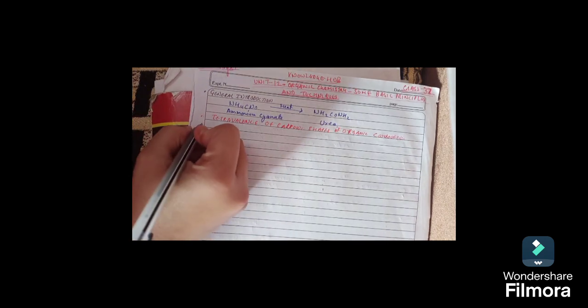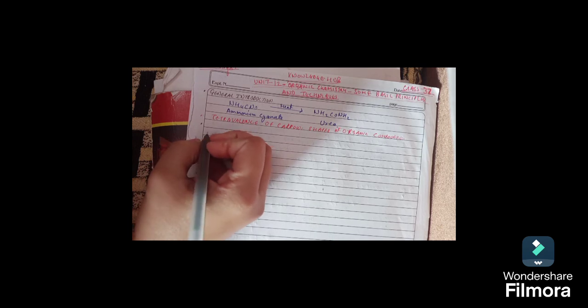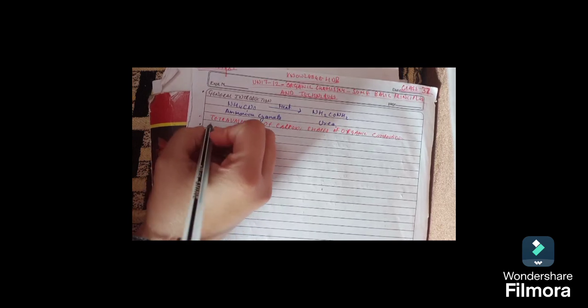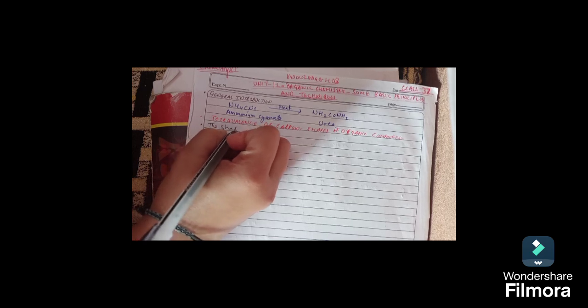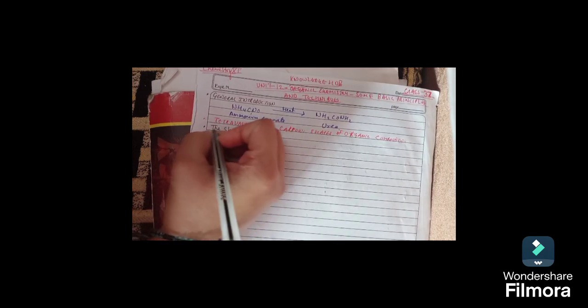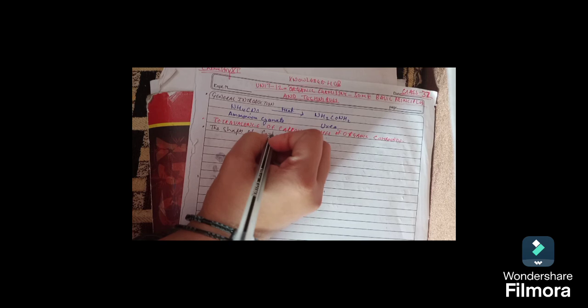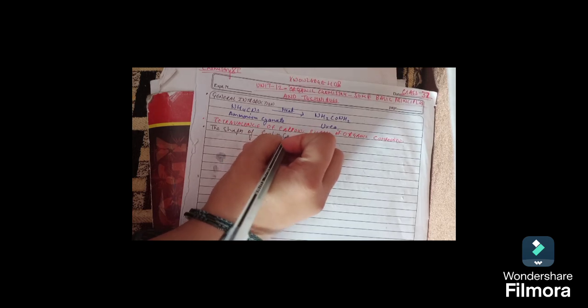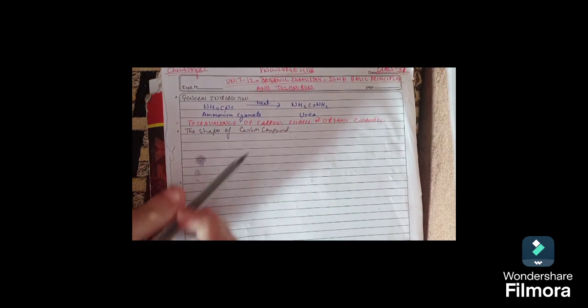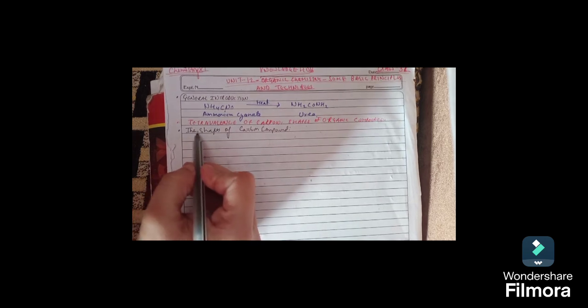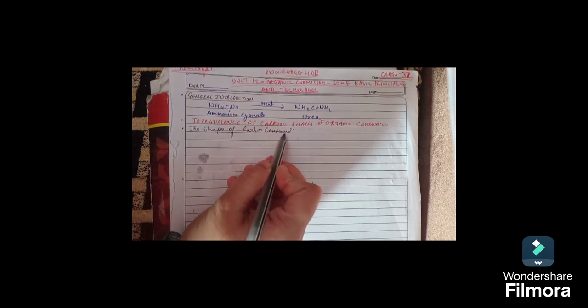First we discuss the shape of carbon compounds.